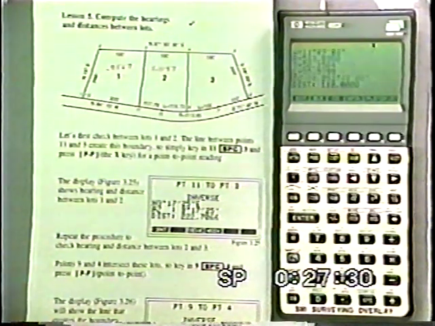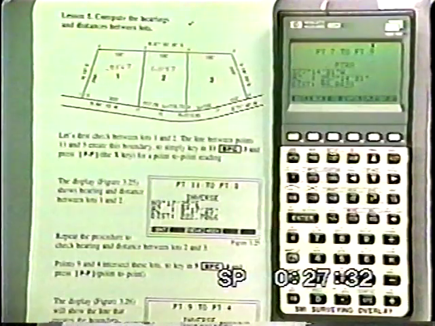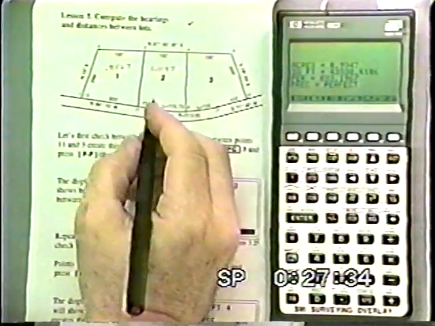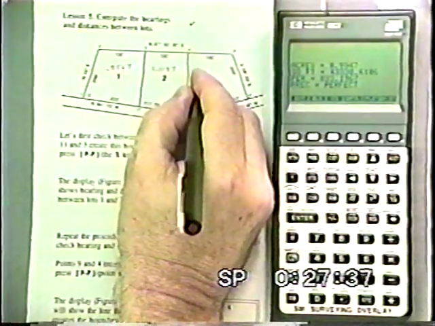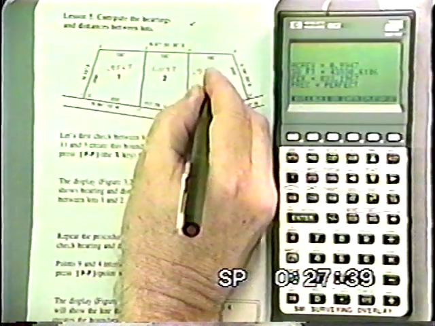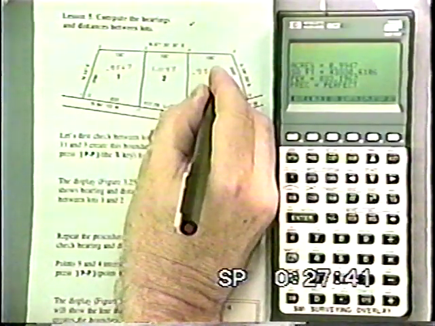And it's traversing around to get the area, which is 0.9947 acres.